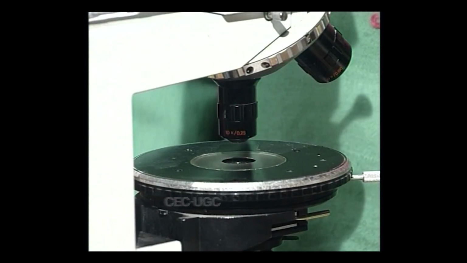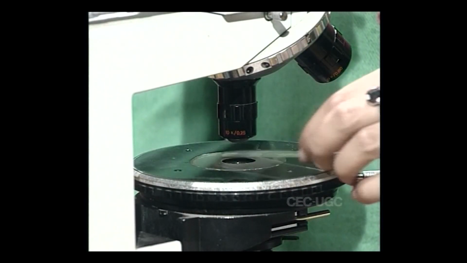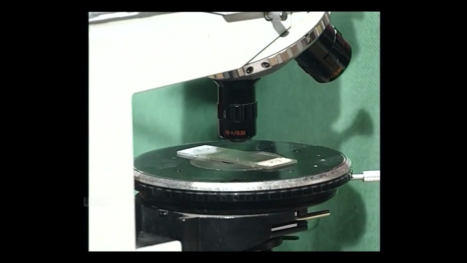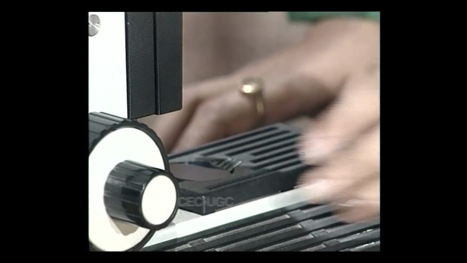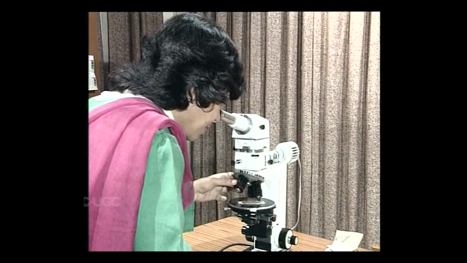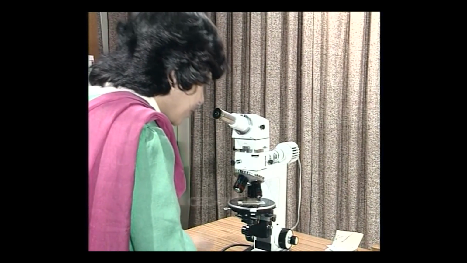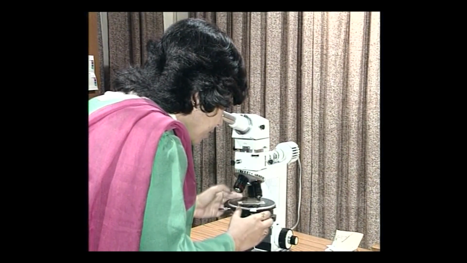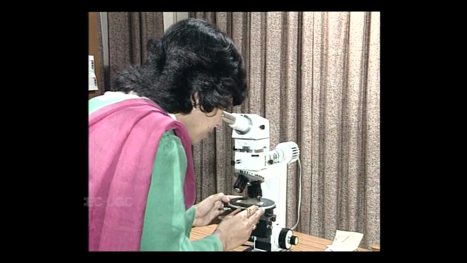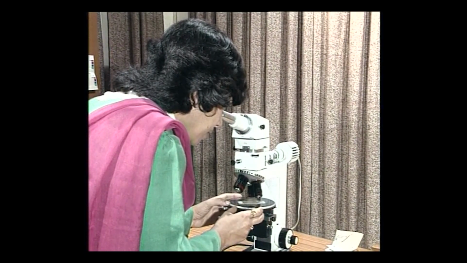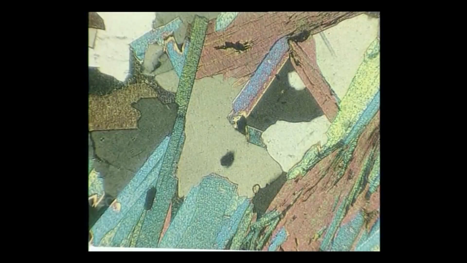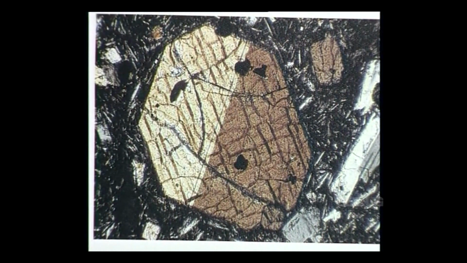In the petrographic microscope, the thin section is placed on the circular stage and polarized light is allowed to travel through the mineral to reach the objective lens and upwards to the eyepiece. In this process, the polarized light interacts with the mineral in the thin section and produces a characteristic optical response. Each mineral shows a unique combination of optical properties by which it is identified in the petrographic microscope.